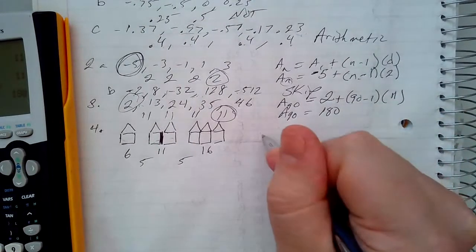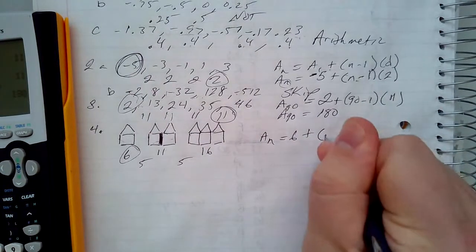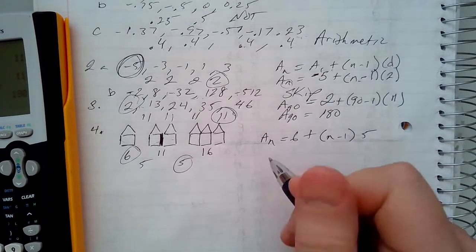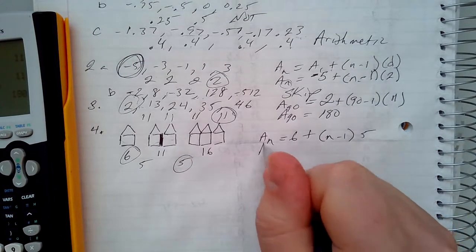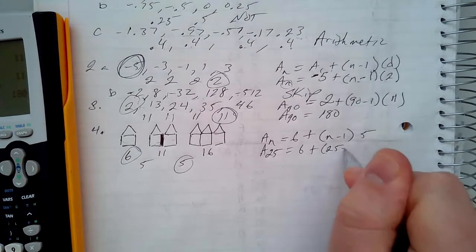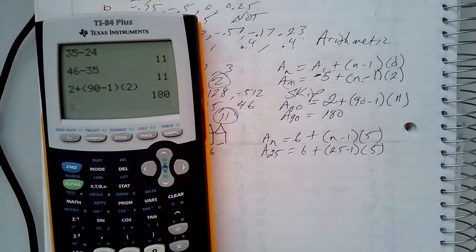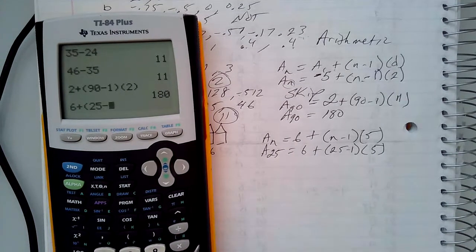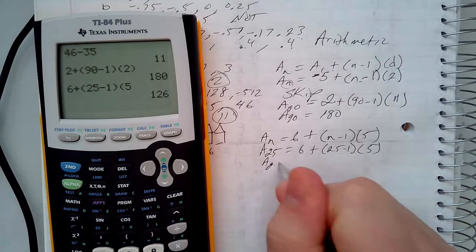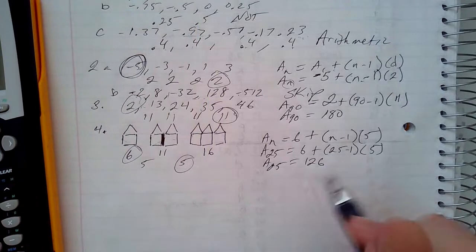Write the formula for the nth term. So a sub n is equal to the first term, 6, plus n minus 1 times our common difference, 5. Now it wants to know what is the 25th figure. How many toothpicks will we need for the 25th figure? A sub 25 is equal to 6 plus 25 minus 1 times 5, and we'll get 126. So we will need 126 toothpicks for a sub 25.